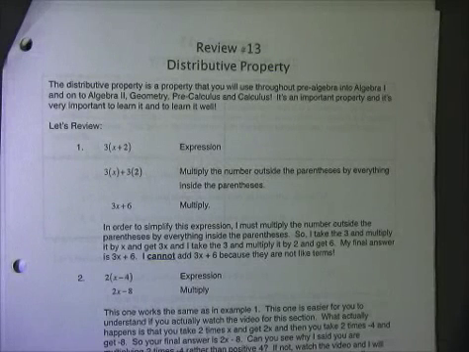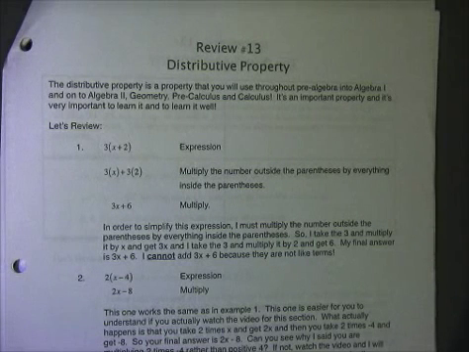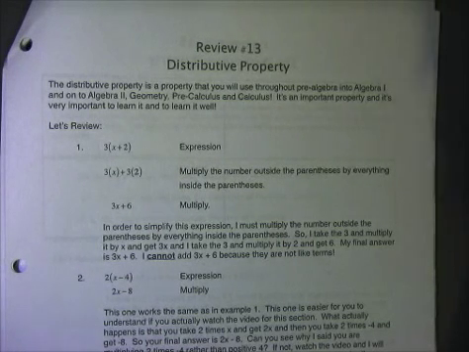Welcome to Pre-Algebra Summer Review number 13, the distributive property. Hopefully you did some distributive property in your 7th grade class last year. This is a property that you're going to use throughout pre-algebra, into Algebra 1, on to Algebra 2, geometry, pre-calculus, and calculus. It's an important property and it's very important to learn it and to learn it well.